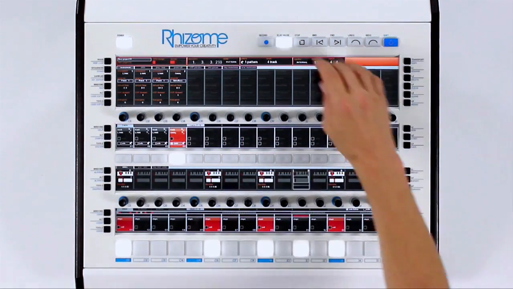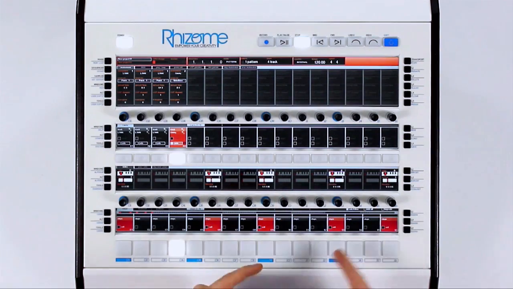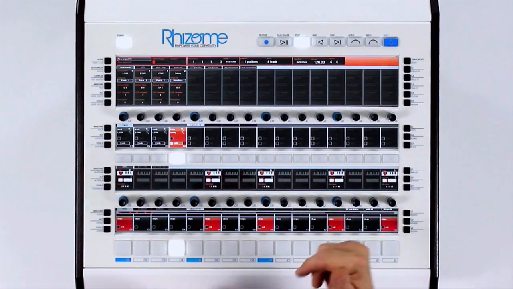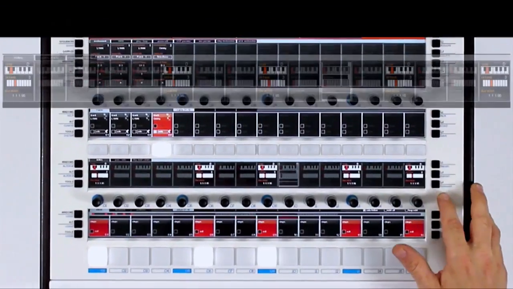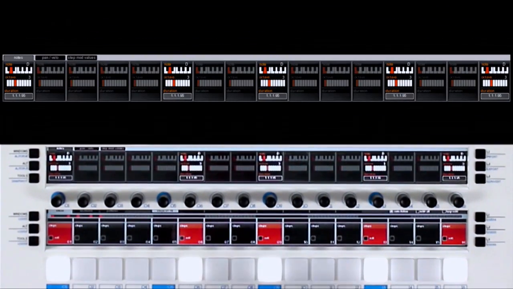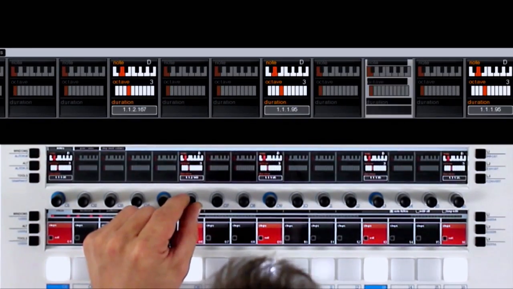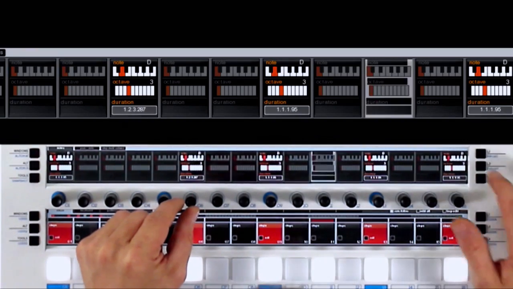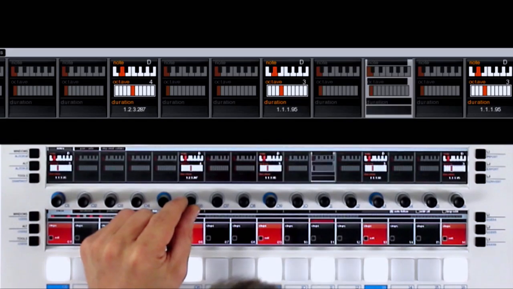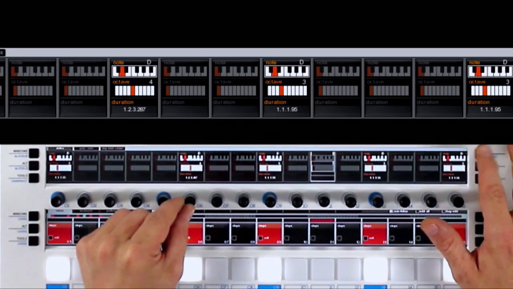I will now change the settings of some of the steps. For this step, I select the timeline and I change its duration. I change the octave. I change the note.